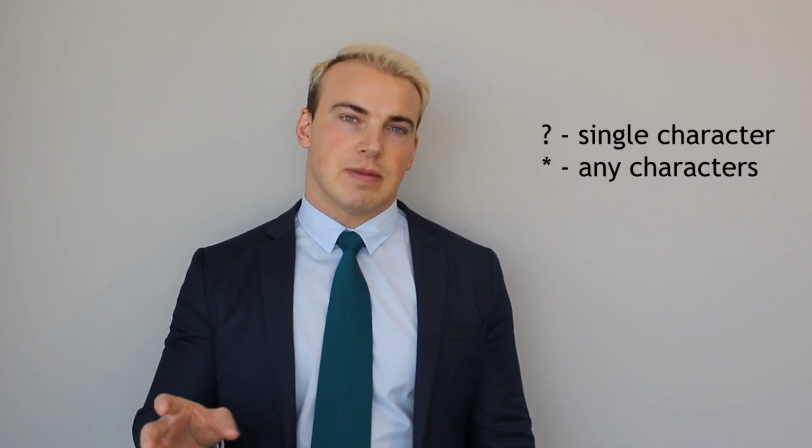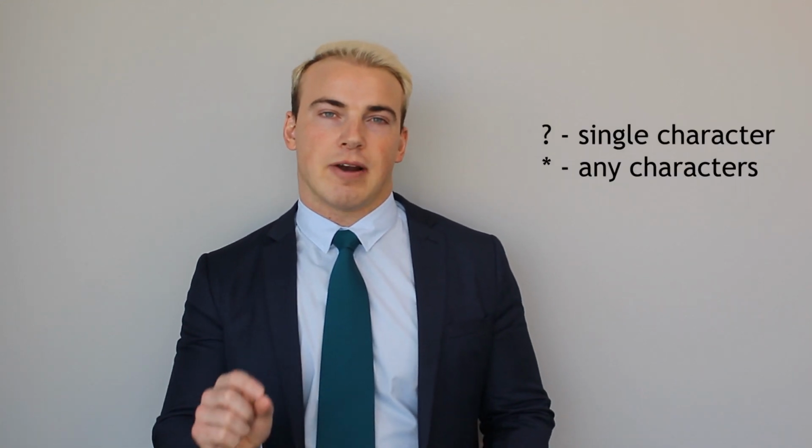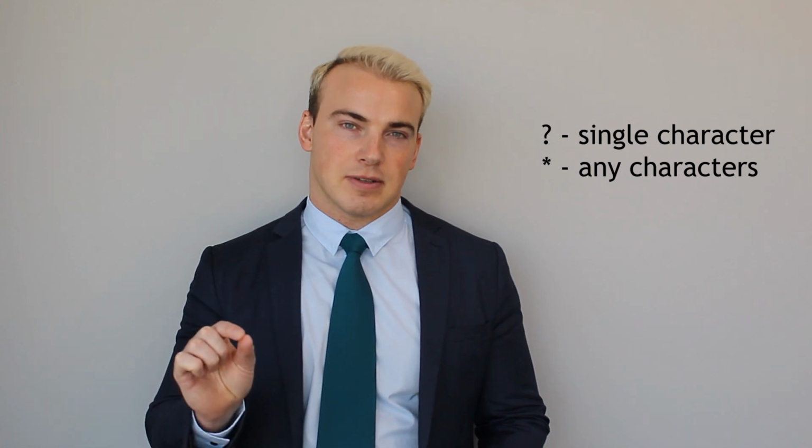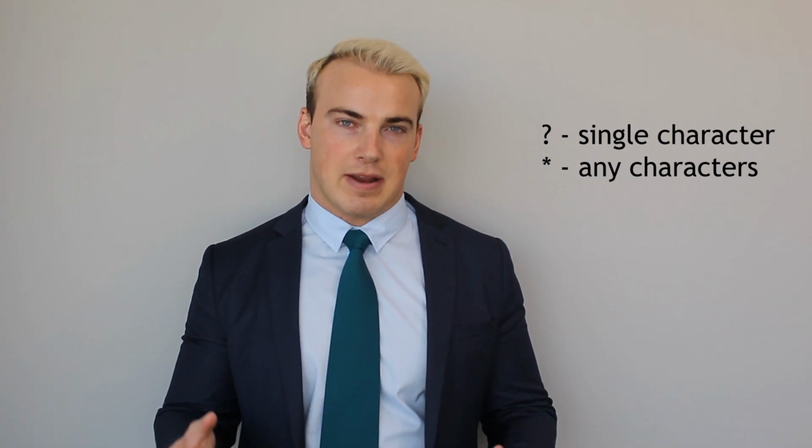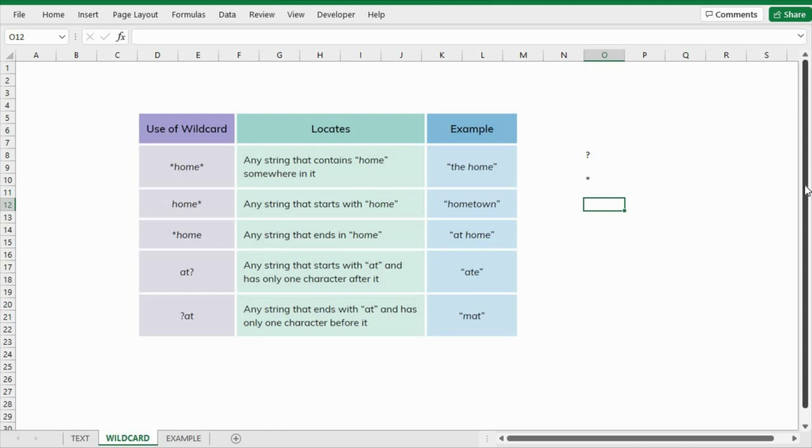When you're using search formulas, you can use wildcards to find portions of a string. The question mark symbol will represent any single character, and the asterisk will represent any number of characters. And this table can help us understand how to use those better.